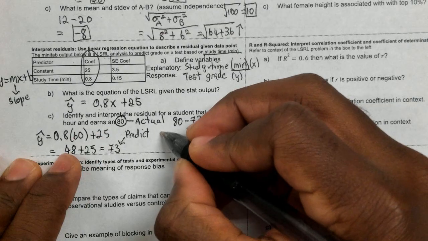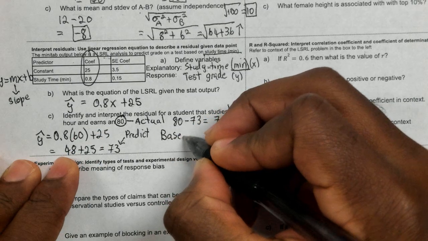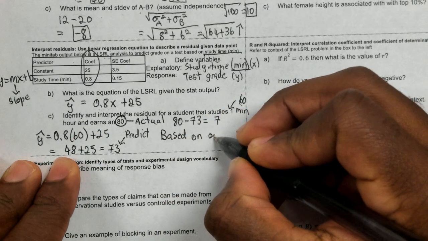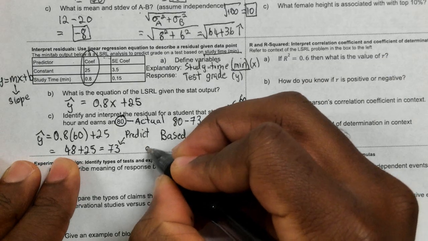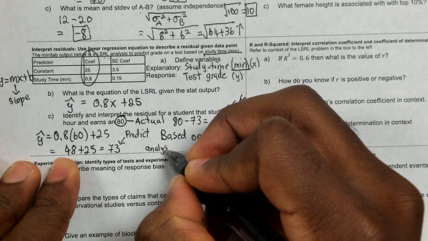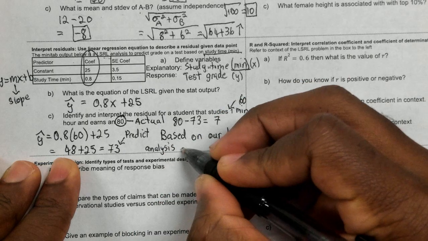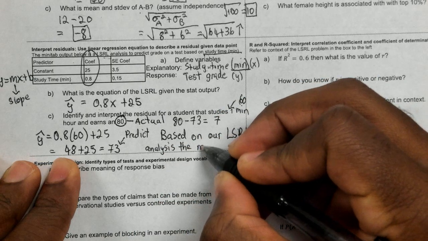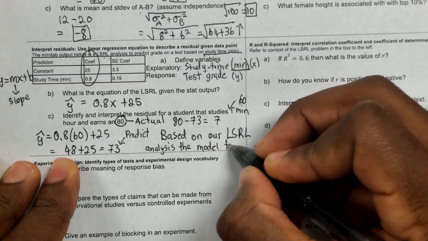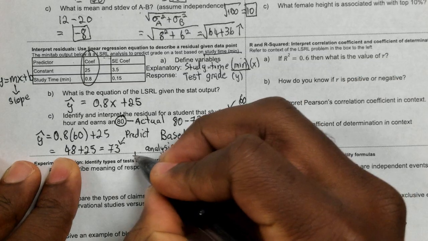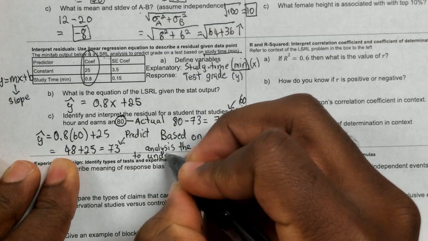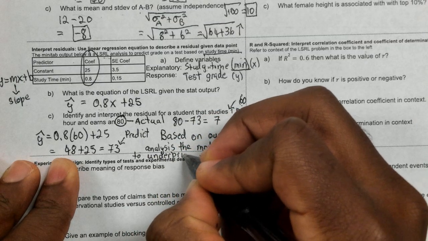So when we're interpreting it, we're going to say based on our LSRL analysis, the model tends, I like those specific words, to under-predict, okay?